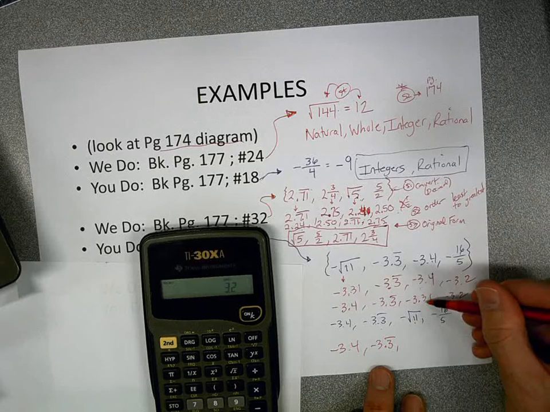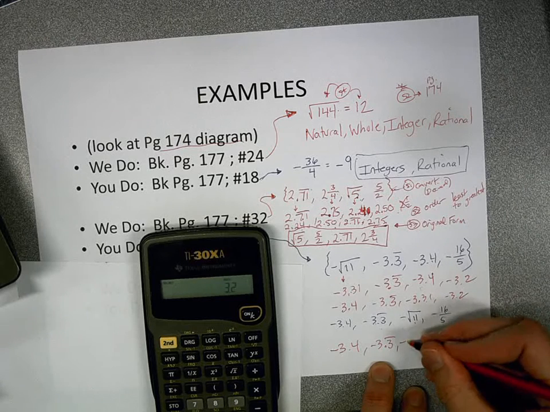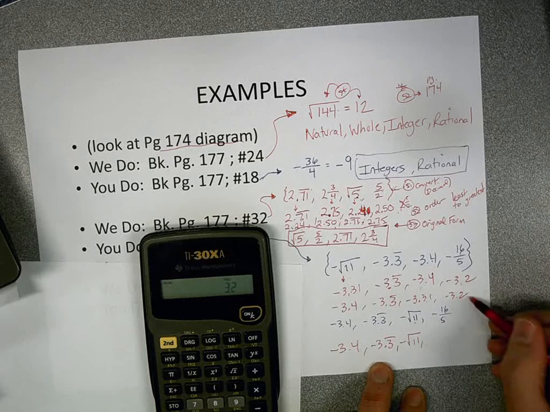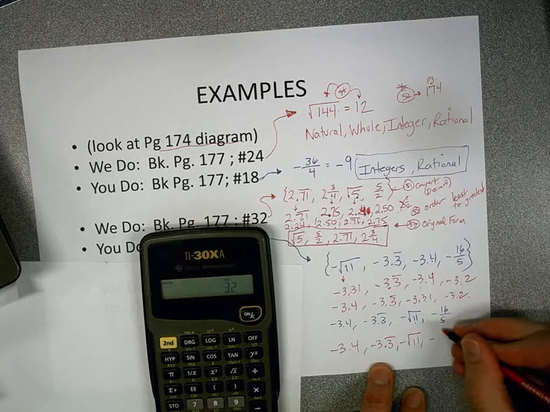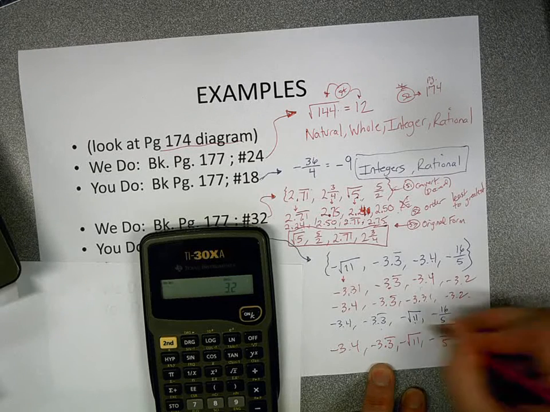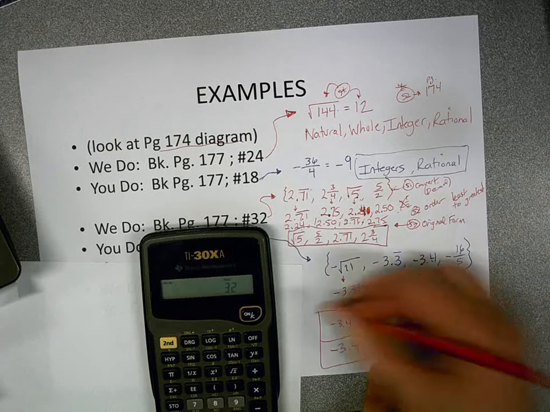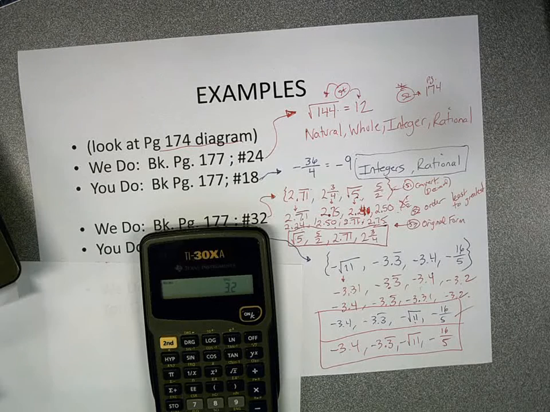3.31 was the negative square root of 11, and negative 3.2 is negative 16/5. So those of you that got the answer that was given to me, which was the majority of you, you ended up getting it right. Those of you that were kind of looking around and not quite knowing, ask your questions.